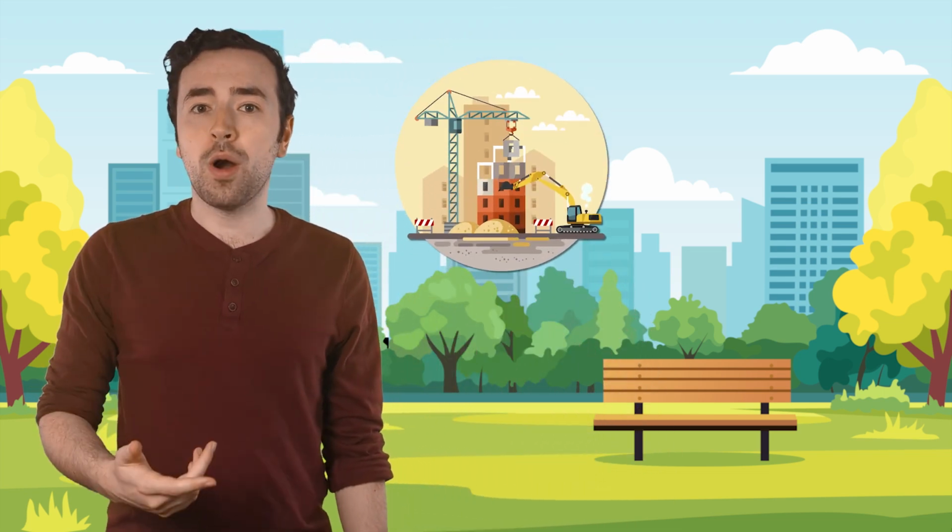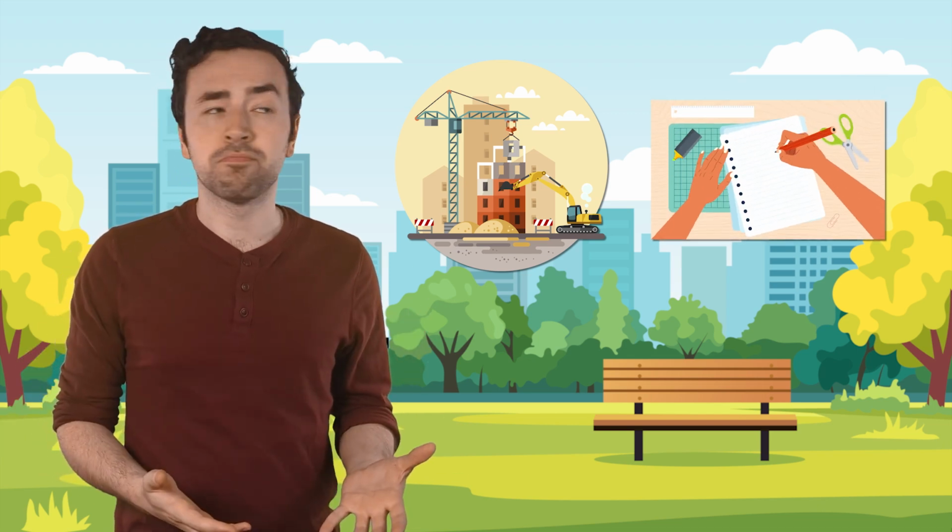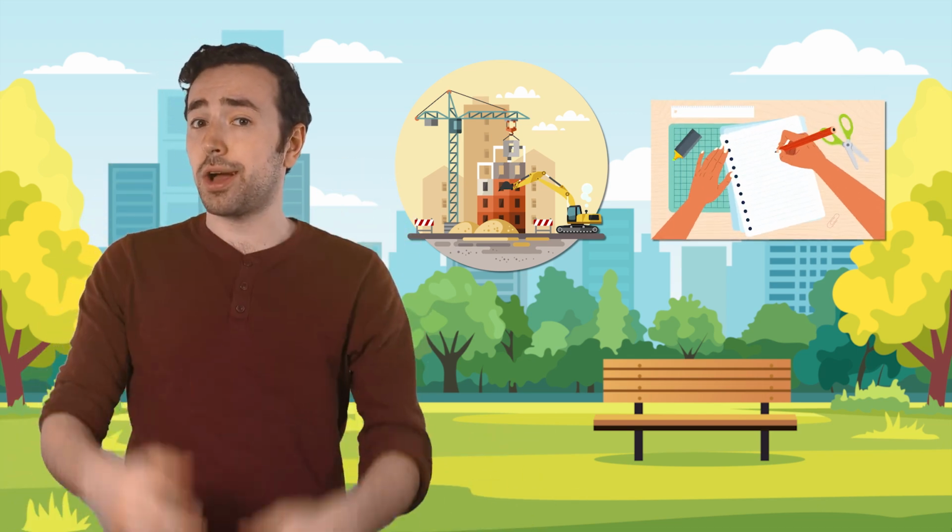Ugh. Anyway, the construction at the library got me thinking about poetic structure. Like the structure of a building, the structure of a poem is how it's built. No one else is here yet, so let's talk about it.